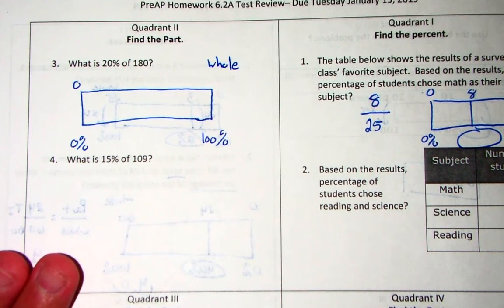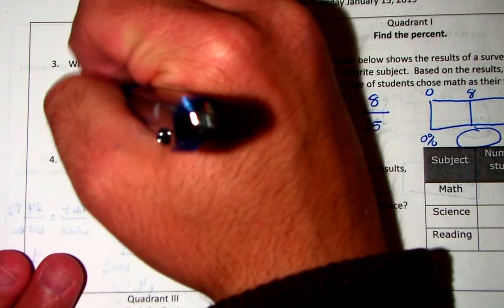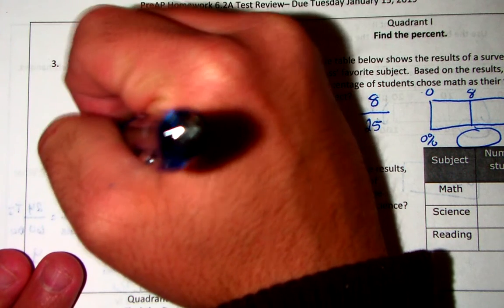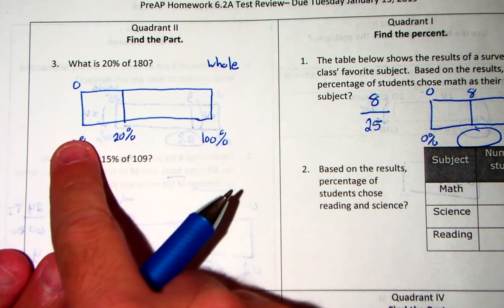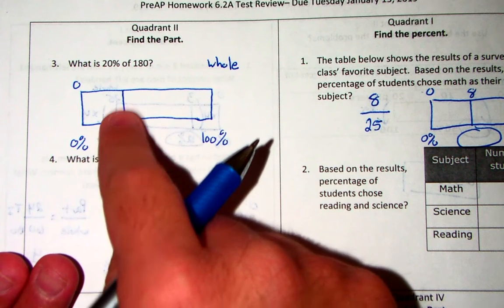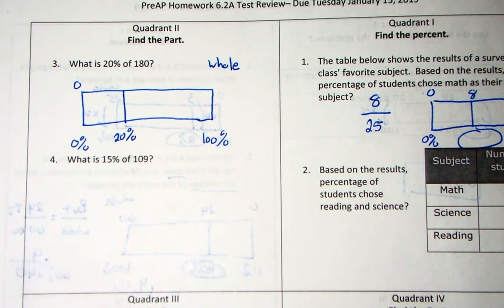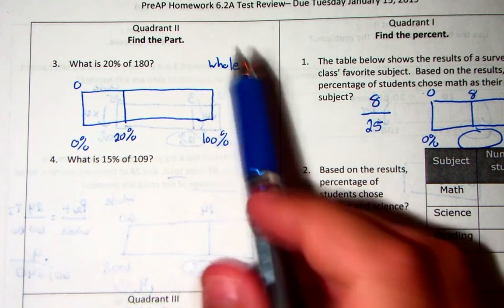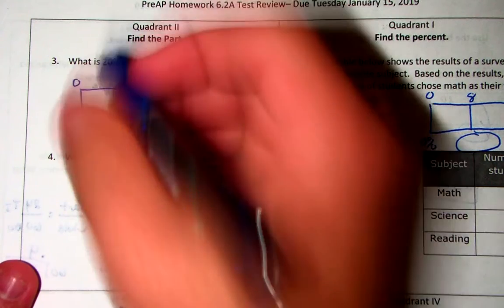Now, it gives us some key information. It gives us our percentage, 20%. Notice how I put the 20% closer to 0 because it is closer to 0. So let's see. Now we have to figure out if this is the part of the whole. So let's see here. What is 20% of 180?